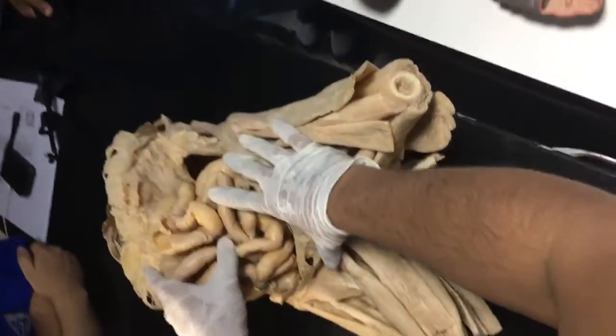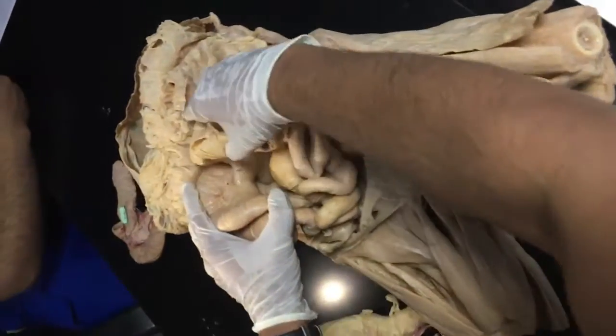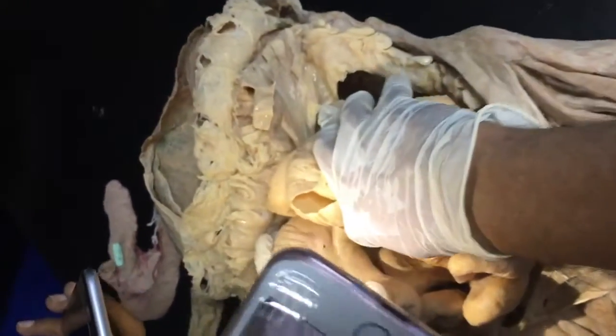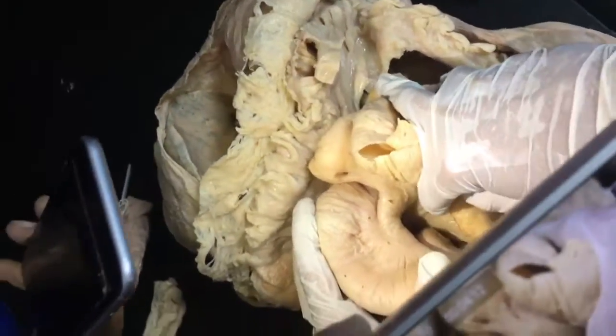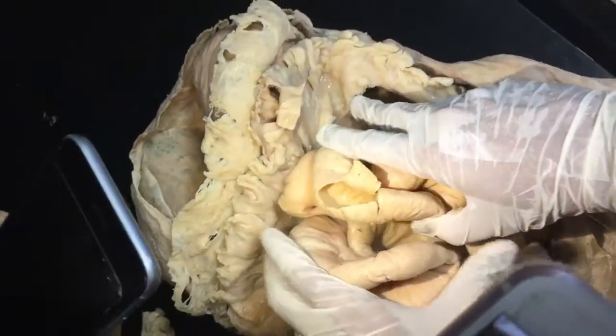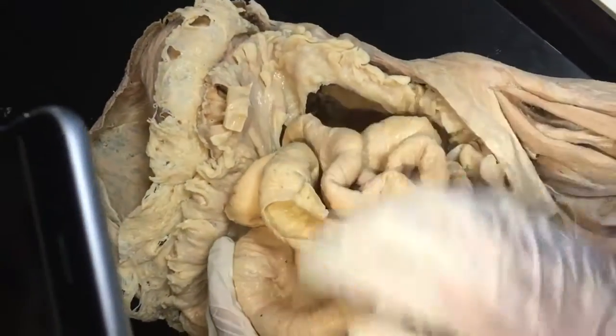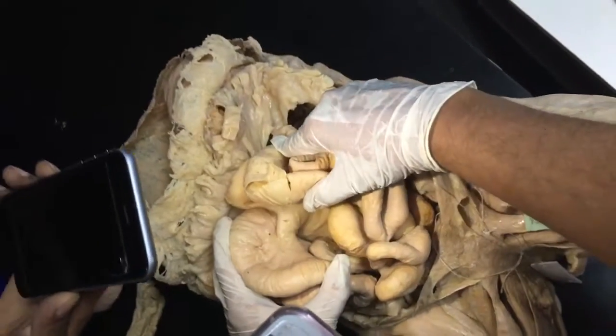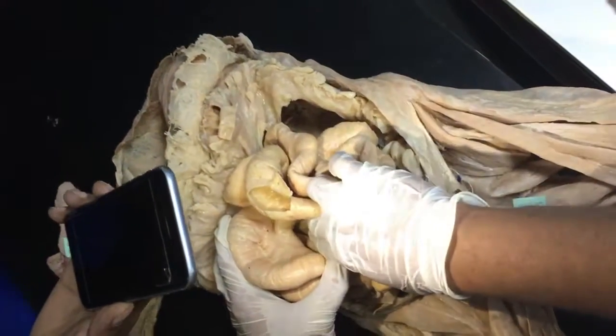Here you can see the same thing, and this is the mesentery. It has become hard because of the plastination. It is coming from the posterior wall.